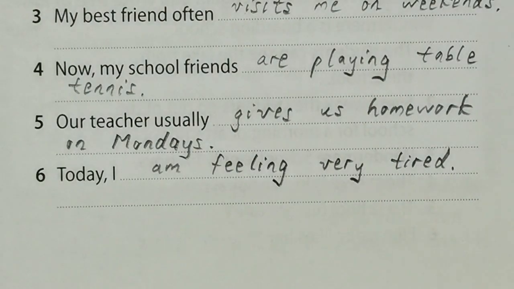Okay, that's it for this page 39 of English +1 workbook of year 5.